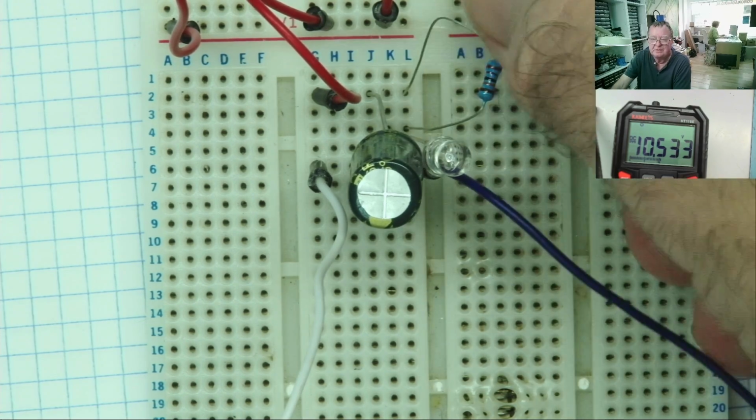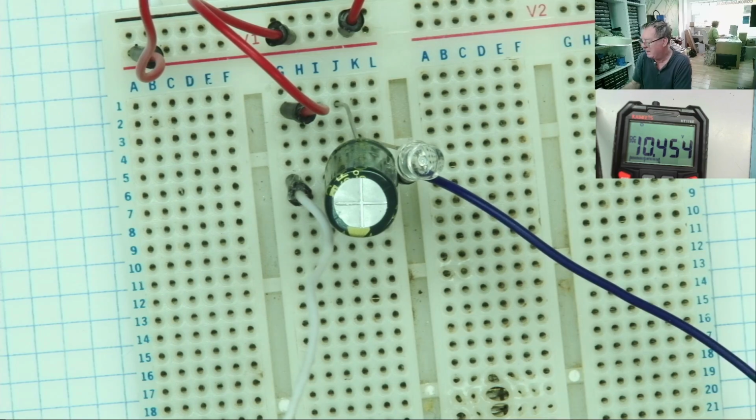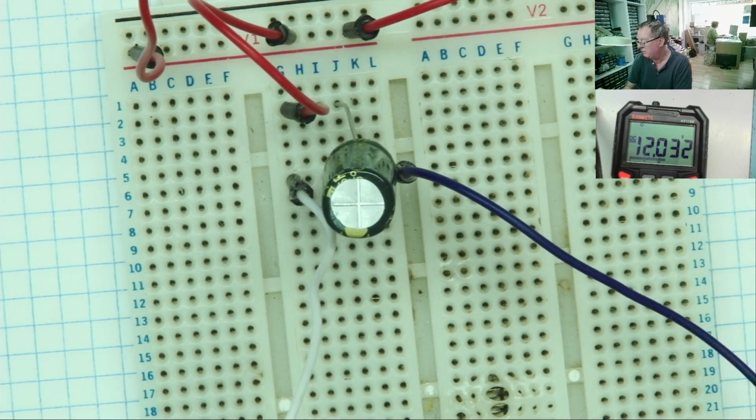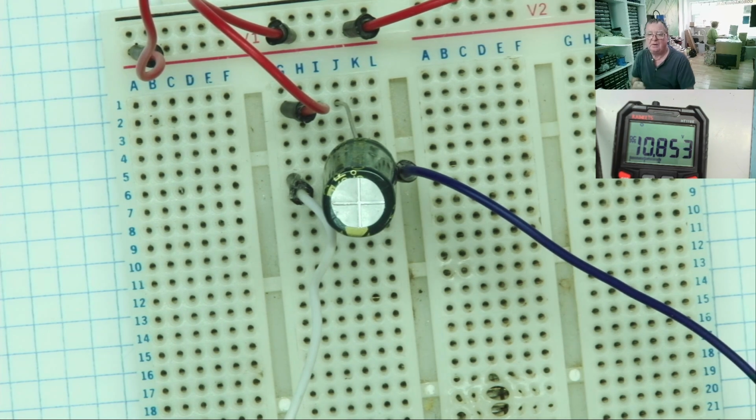So what happens if we take the resistor out altogether and we charge our capacitor? There's no current flowing now. There's nothing to discharge our capacitor. Do you think it will just continue to hold the voltage that's in it? Well, let's see. No, you see, it's still discharging. Why is it discharging? Well, I'll show you.